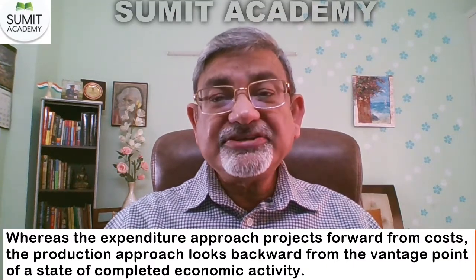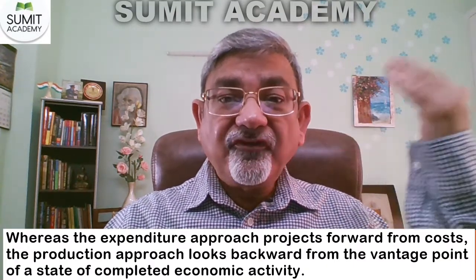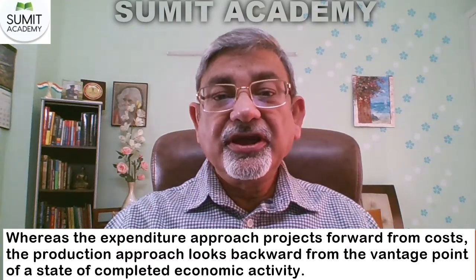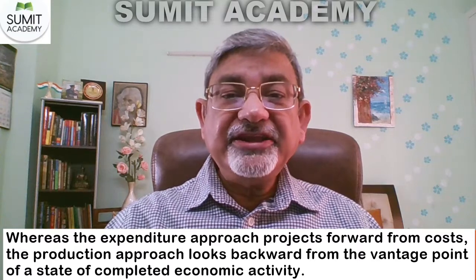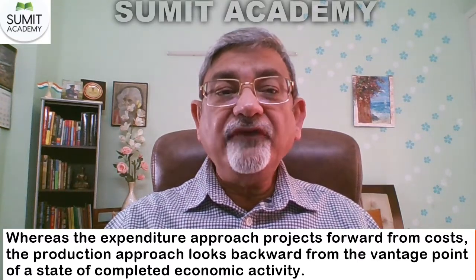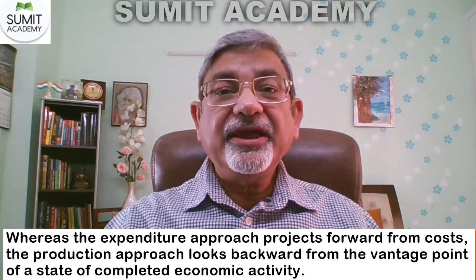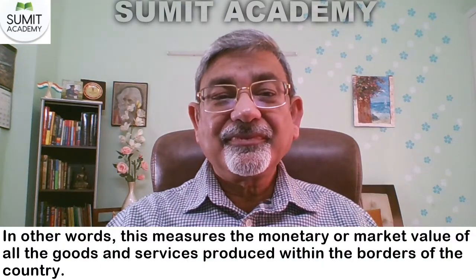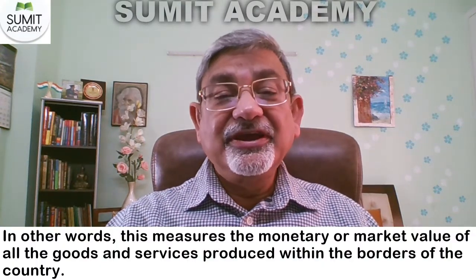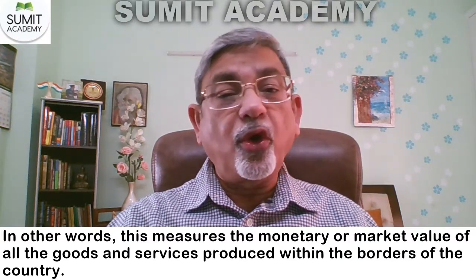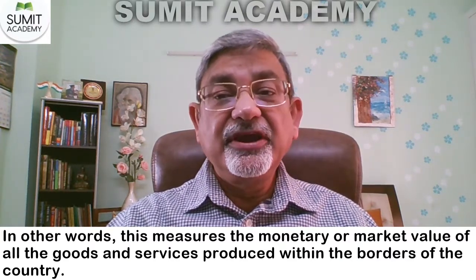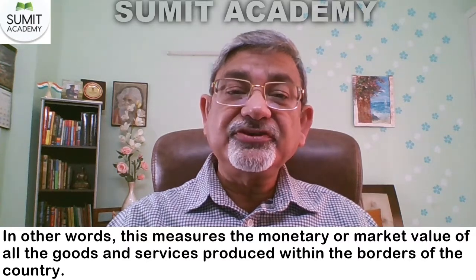Whereas the expenditure approach projects forward from the costs, the production approach looks backward from the vantage point of a state of completed economic activity. In other words, this measures the monetary or market value of all the goods and services produced within the borders of the country.